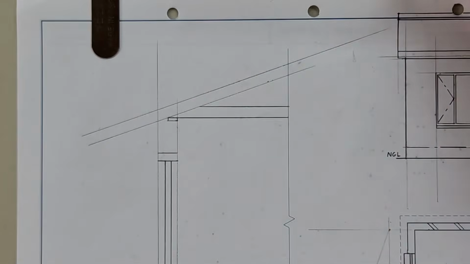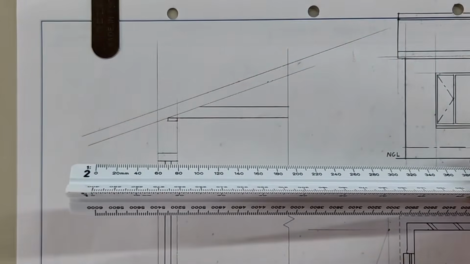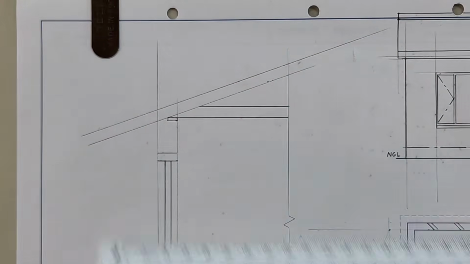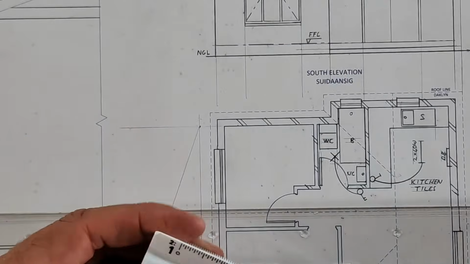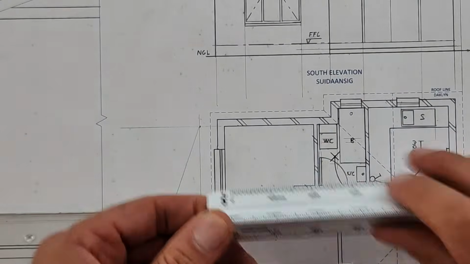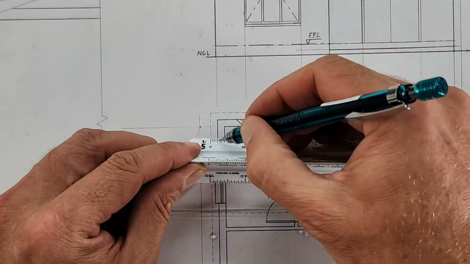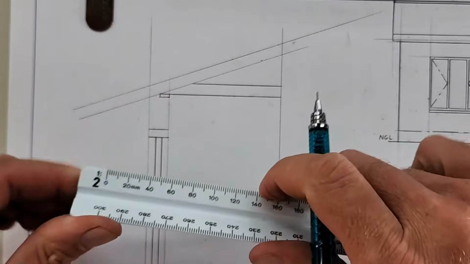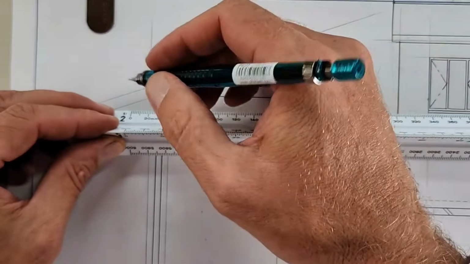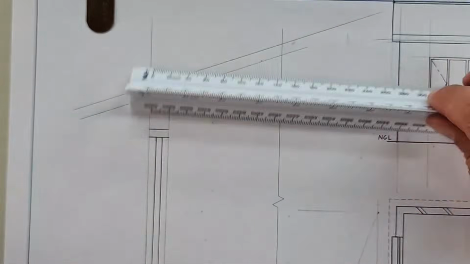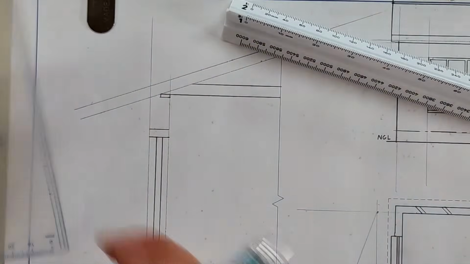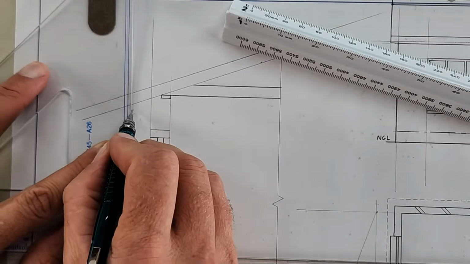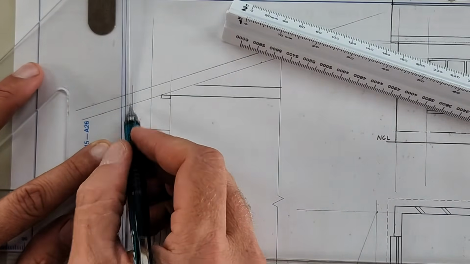That overhang is a 500, yes or no? What's the overhang? If they don't tell you, you're going to come back here, measure to scale 1 to 50. That's 200 there. So we're going to come back here, scale 1 to 20. Okay, that fascia, we'll draw that in now.